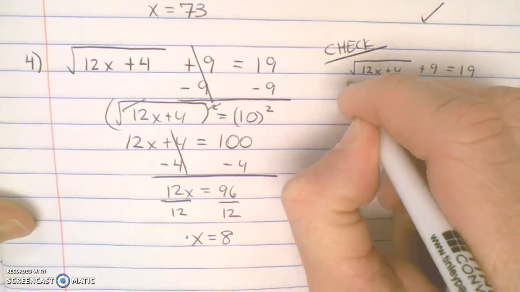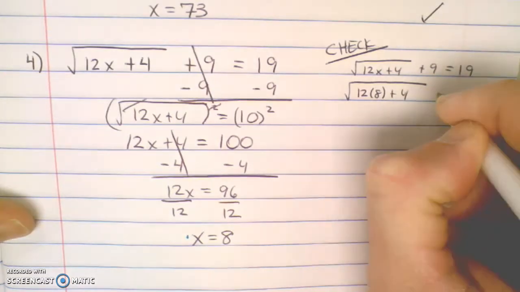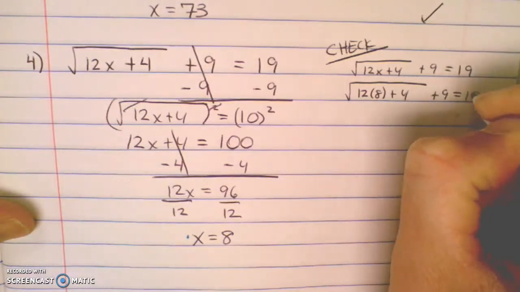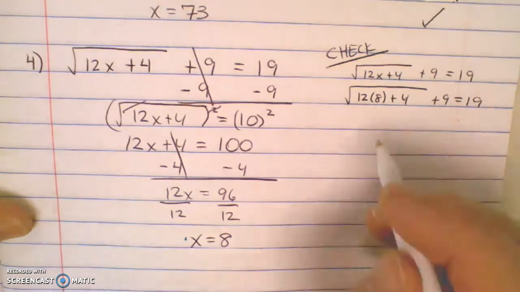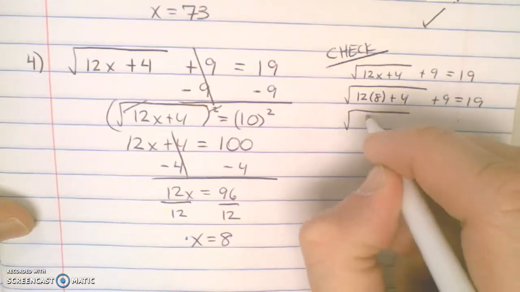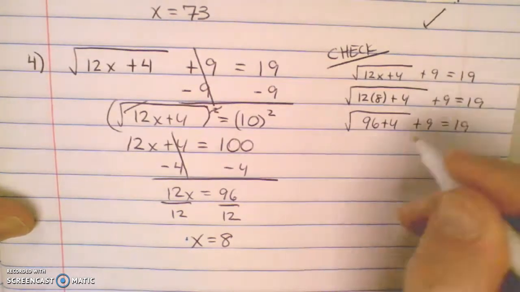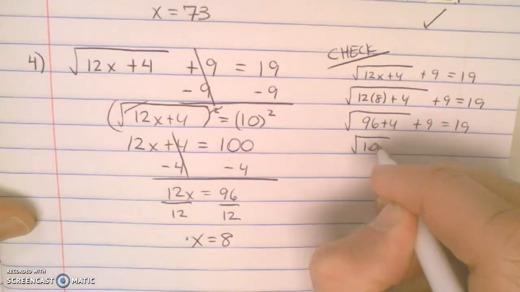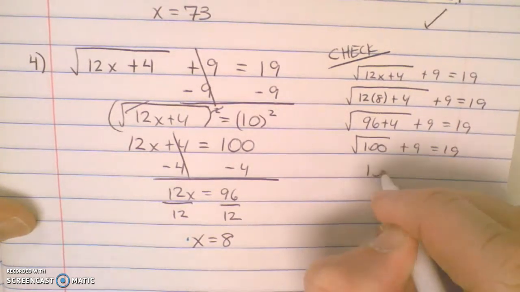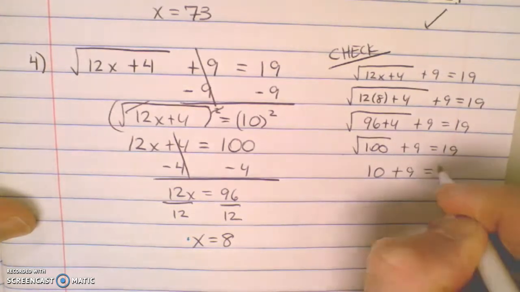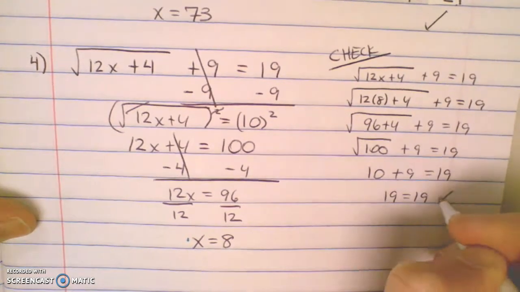So I have the square root of 12 times 8 plus 4, plus 9 equals 19. 12 times 8 is 96. 96 plus 4 is 100. Square root of 100 is 10. And 10 plus 9 is 19. So this solution works out.